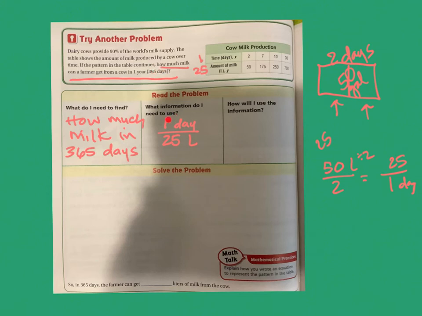So if in 1 day it's 25 liters, it's 25 times how many days, and how much milk will that be? There's my equation. This is representing the amount of days, which they're going to tell me is 365. So it's 25 for 1 day, and then 2 days, and then 3 days, and 4 days. I want 365. This will tell me my total amount of milk.